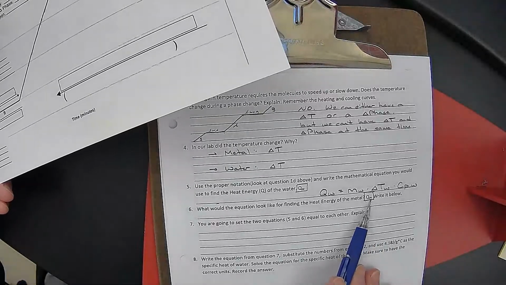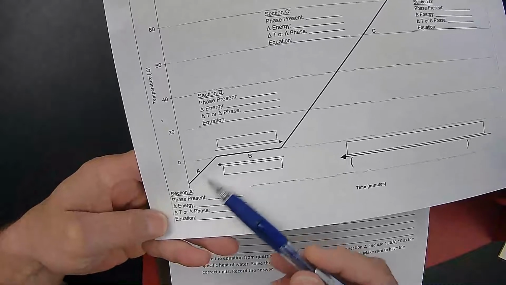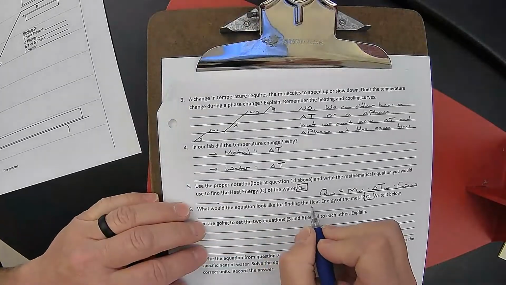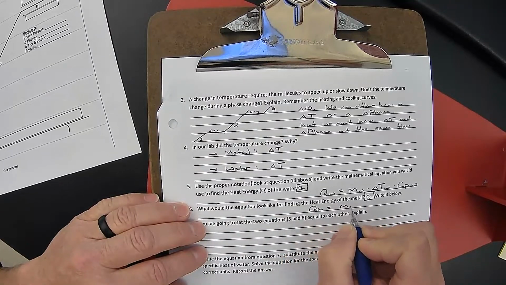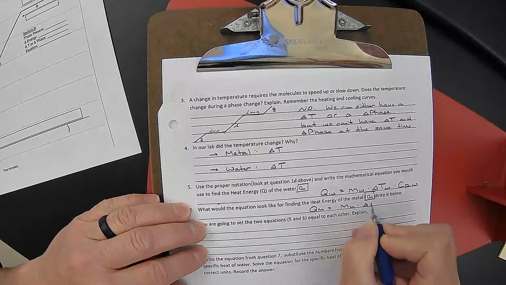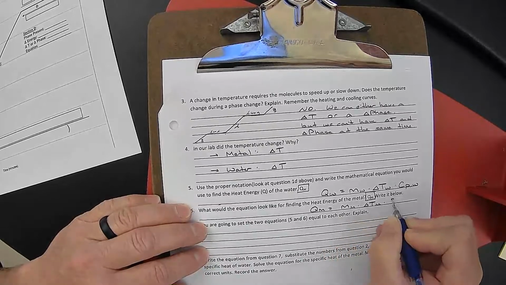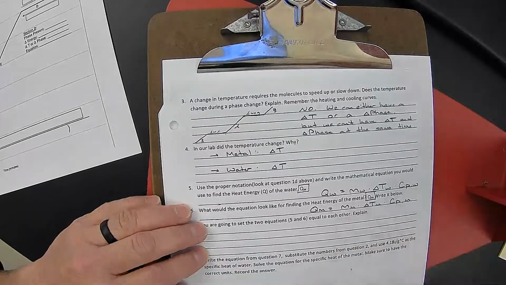Now, for QM, the amount of energy of the metal, now we're down here in section A. So we look at the equation for section A, and the amount of energy for the metal equals the mass of the metal times the change in temperature of the metal times the CP value of the metal.